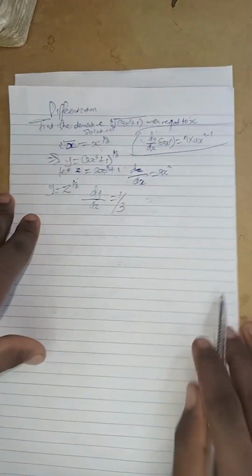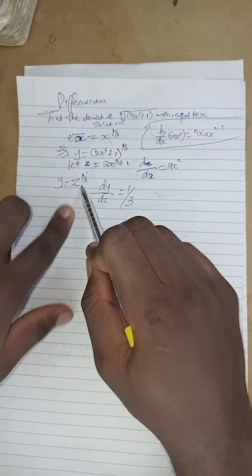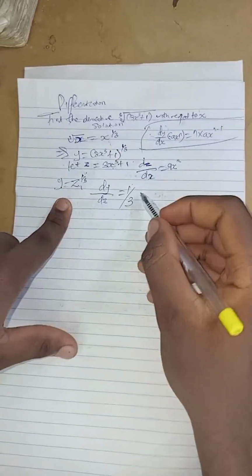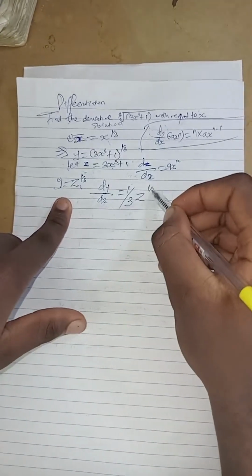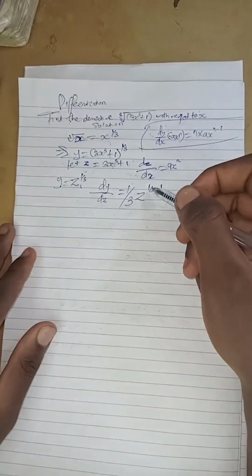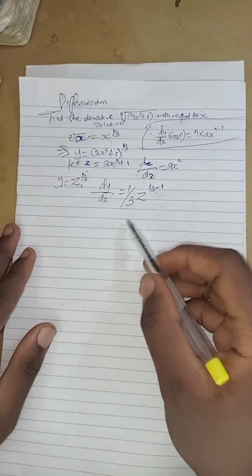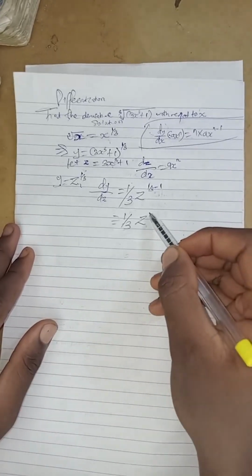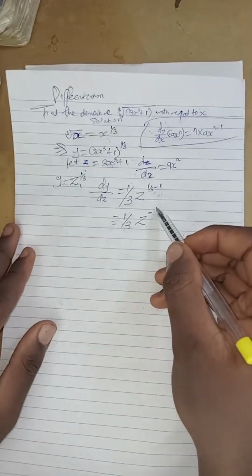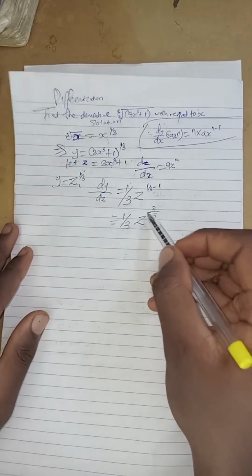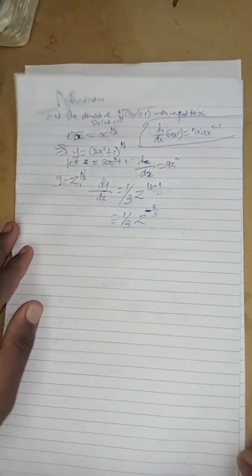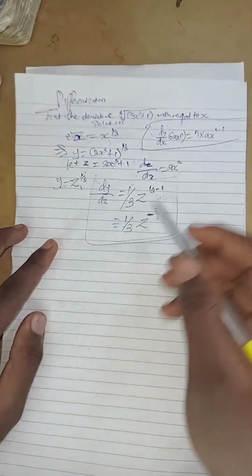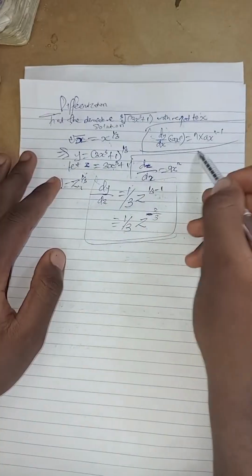So if we repeat it here, dy over dz will be equal to 1 over 3 times z to the power of 1 over 3 minus 1, which should further be equal to 1 over 3 z to the power of minus 2 over 3. So this is dy over dz, and this is dz over dx.